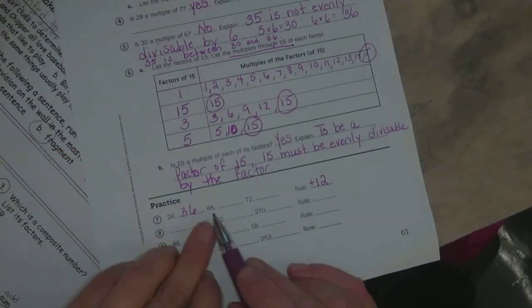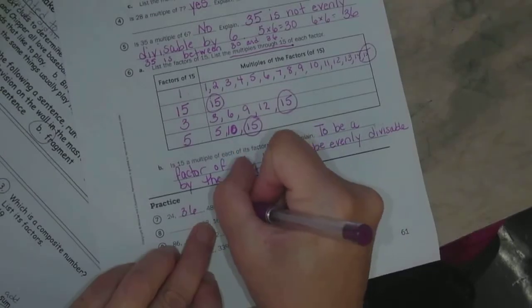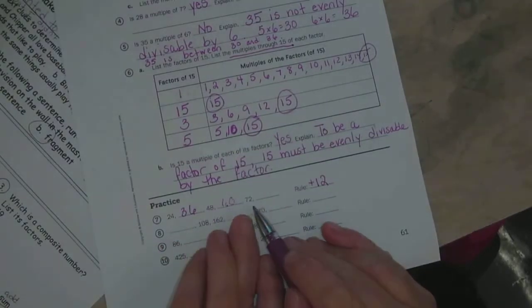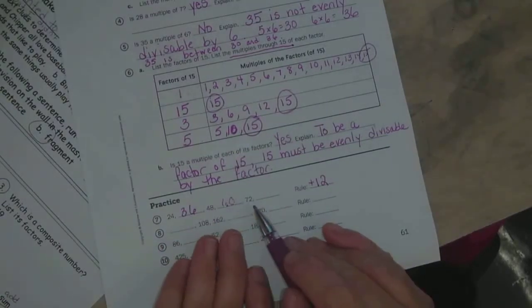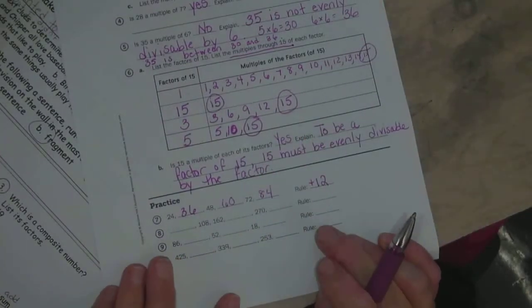36 plus 12 is 48. 48 plus 12 is 60. 60 plus 12 is 72. And 72 plus 12 is 84. That one's a tricky one.